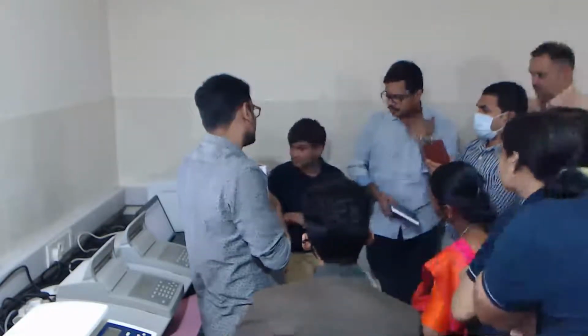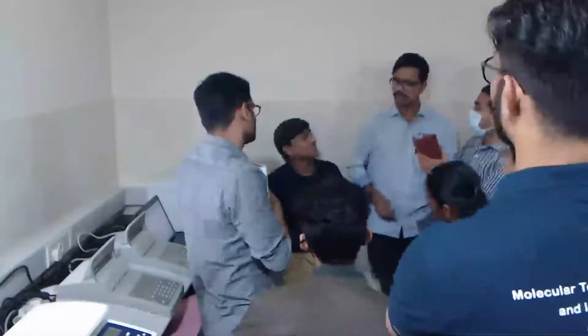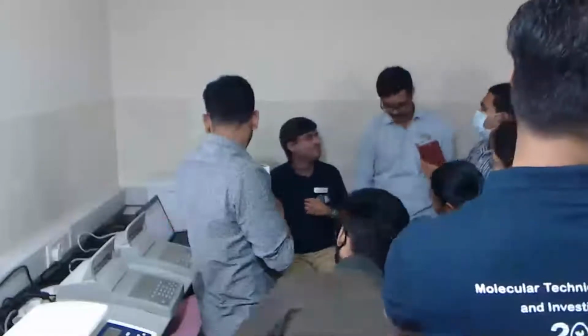Even though we have added in the first one the ladder, only the two peaks of 500 and... No. This is marker. Lower marker and upper marker.